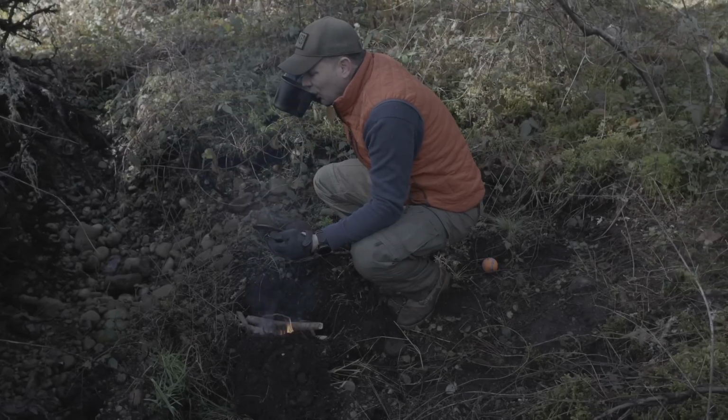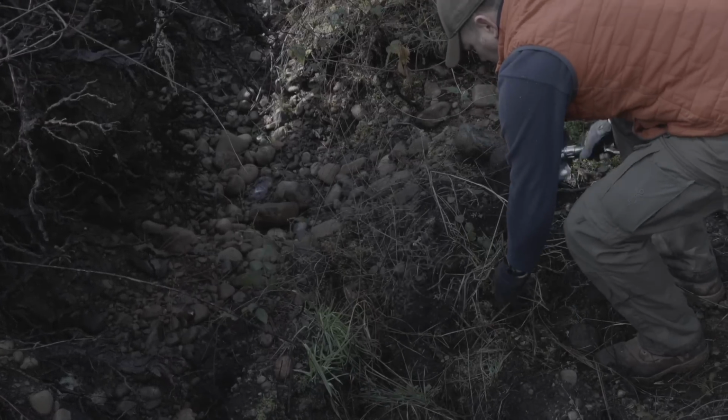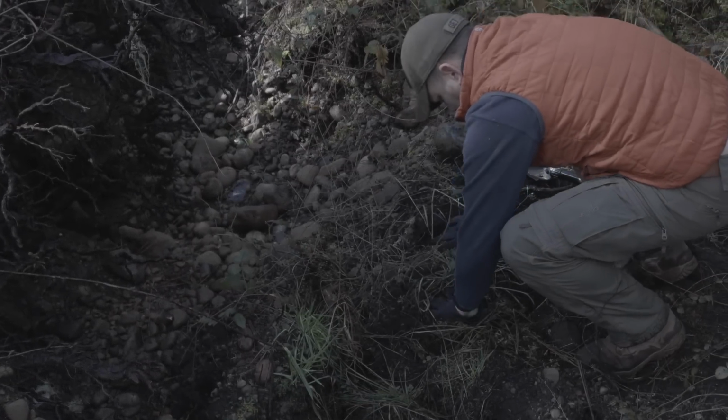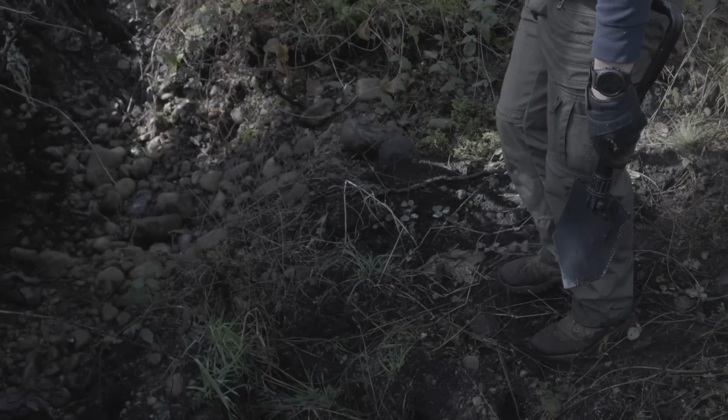Team, and of course, don't forget, when you're done with your fire, make sure it's completely exhausted, and then take a few moments to police up your area and put it back to its original state, at least the best that you can.